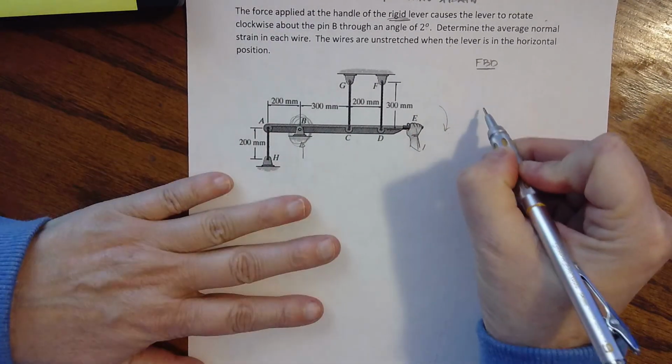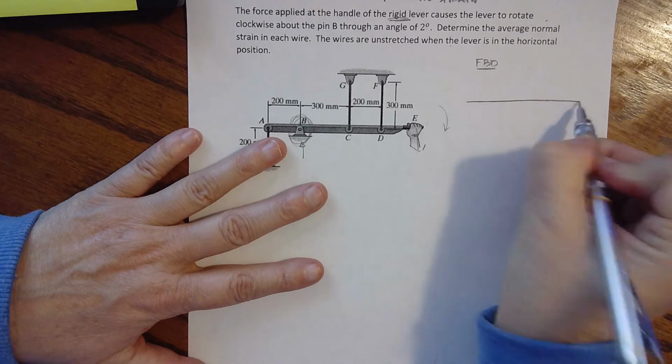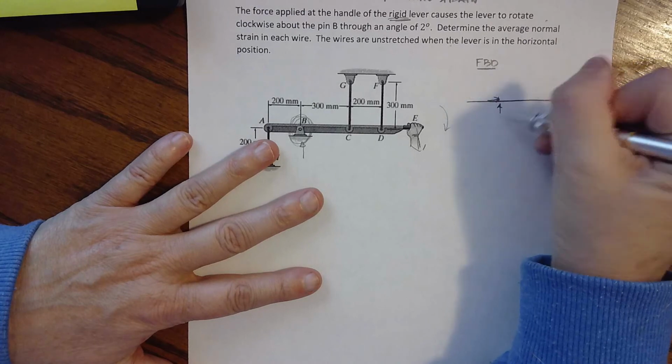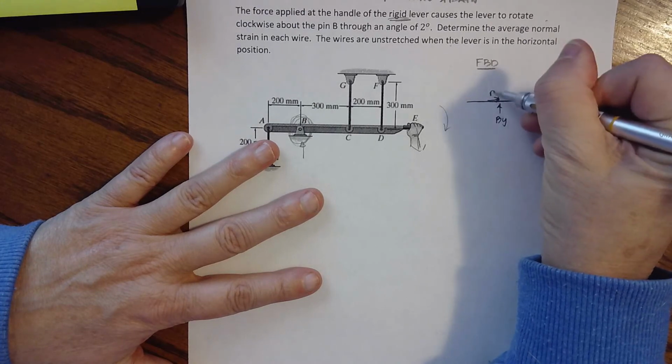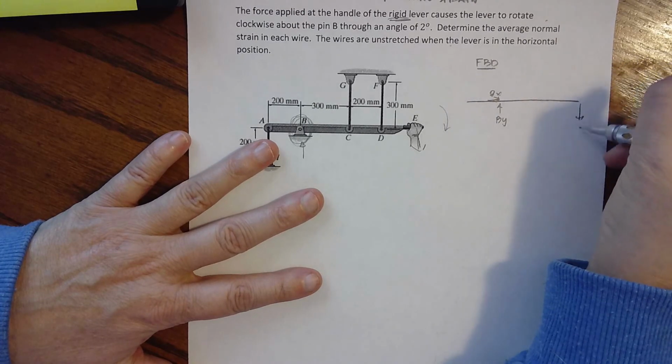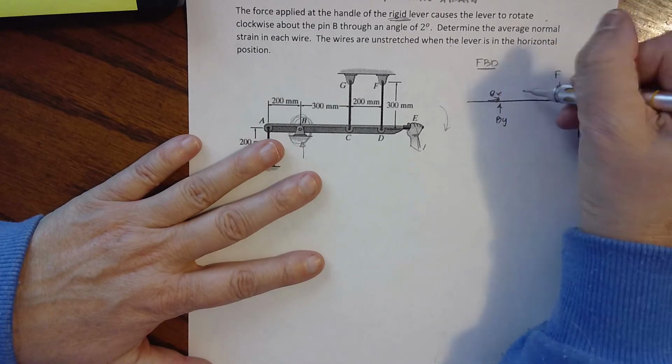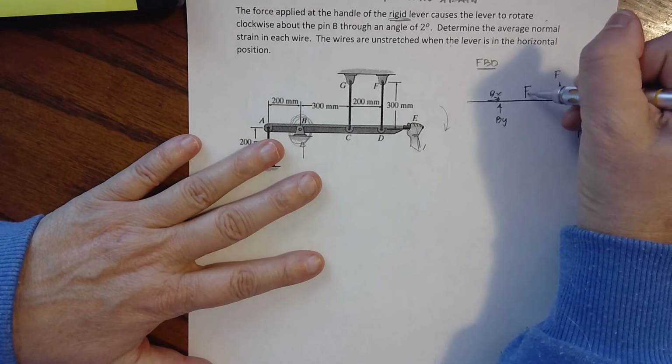If we were actually drawing a free body diagram to find forces, here's that force P coming down, and I would have these forces in these cables.